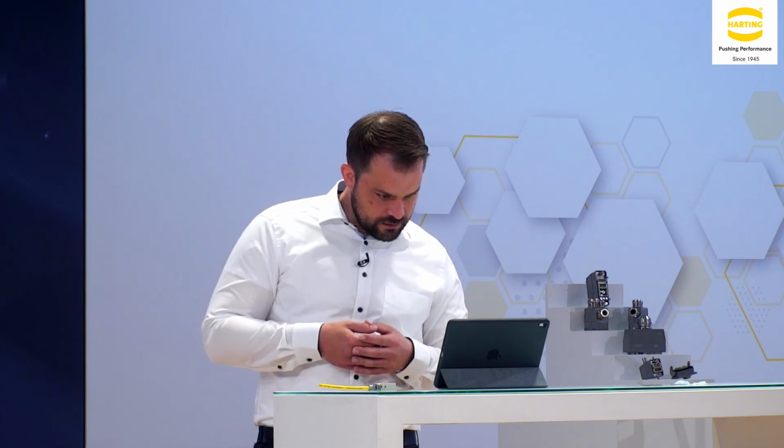What would be the max internal cable diameter which your crimp flange can support? Yeah, that was the first question that I answered basically. It goes from 4 millimeters up to 14 millimeters. So that is the range that we can realize within the screw flange and also in the crimp flange.